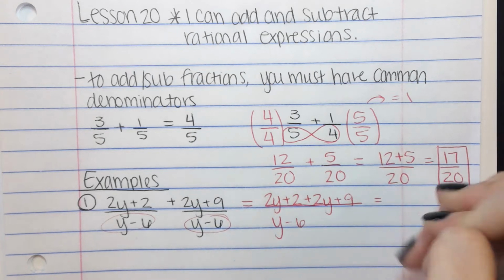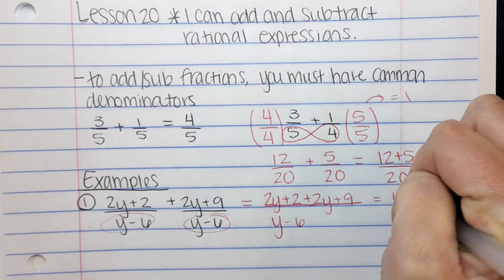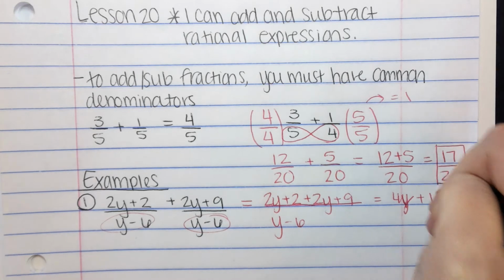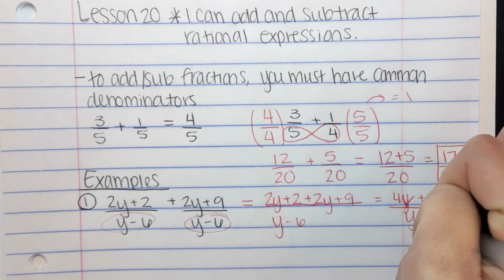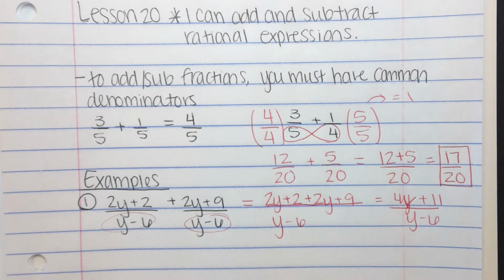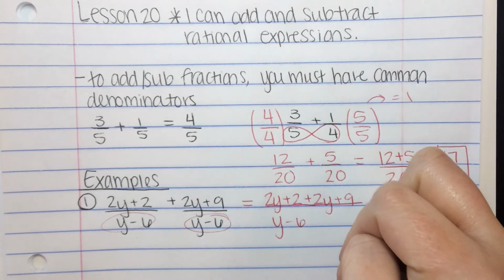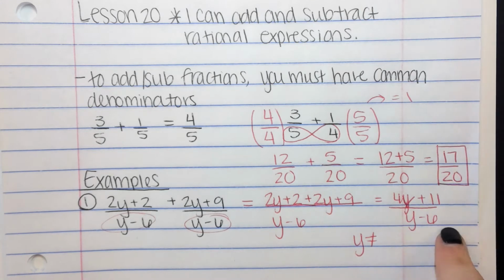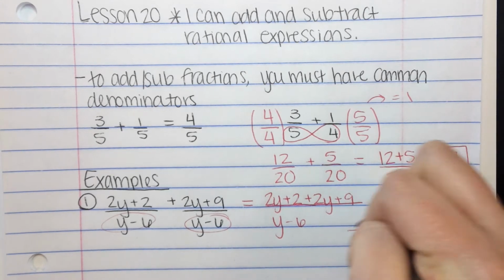So 2y plus 2y is 4y. 2 plus 9 is 11. And then on the bottom, I have y minus 6. Before I look to see if I can simplify, I'm going to go ahead and tell you the restricted values. So y cannot equal 6.